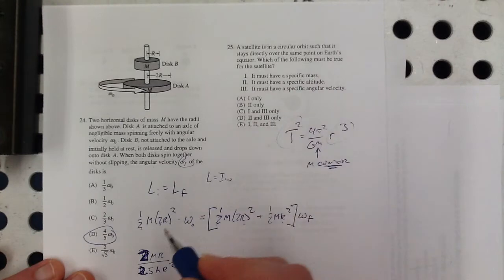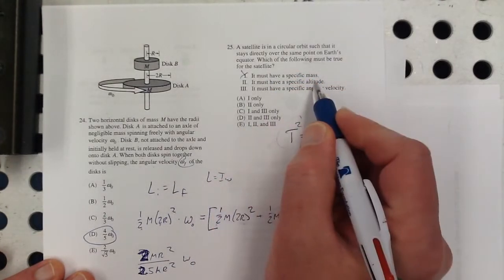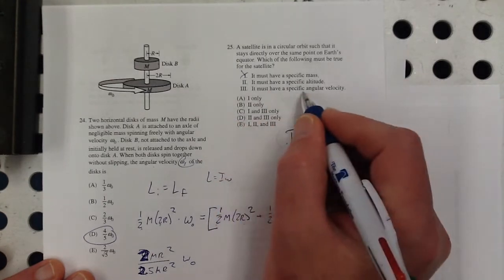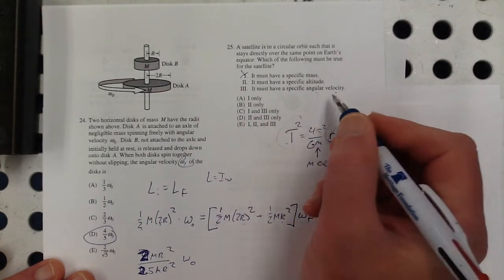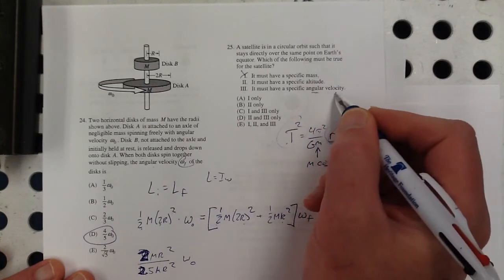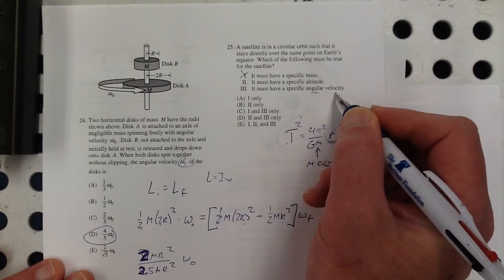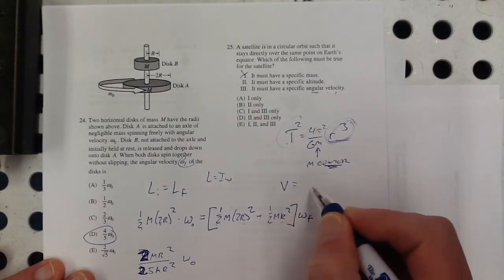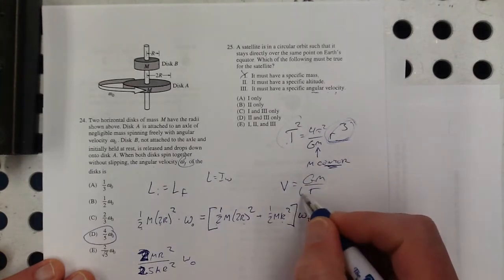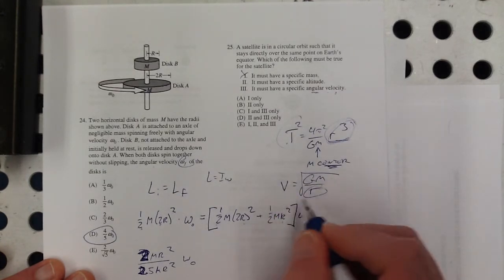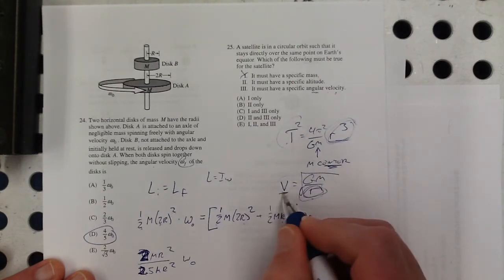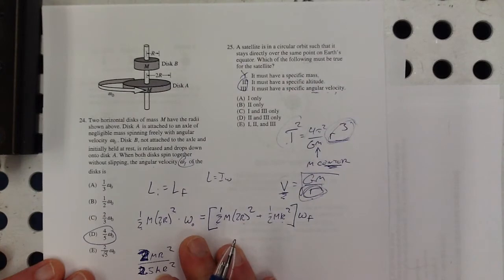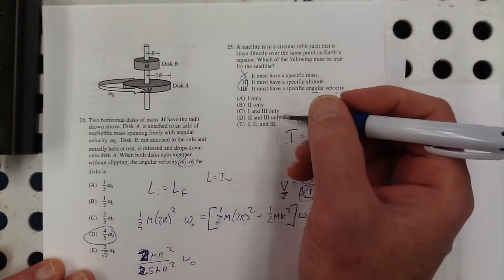So does the satellite have to have a specific mass? No. Does it have to have a specific altitude? Yes. It has to be at a certain distance. Does it have to have a specific angular velocity? Yes. If it has to be at that radius, that's going to determine the velocity in circular orbit, which is the square root of GM over r. So if this is some particular thing, then so is this. So those are both true: 2 and 3.